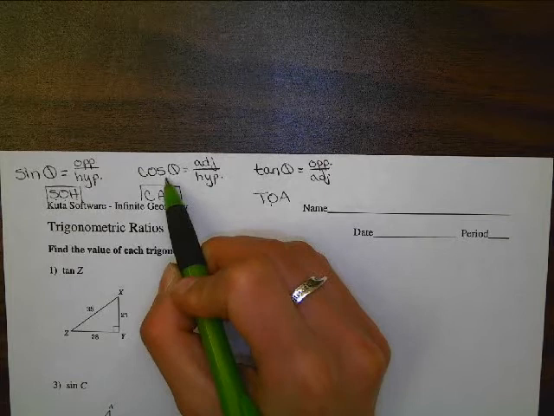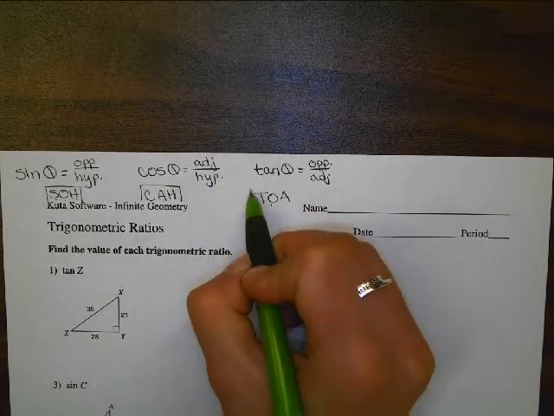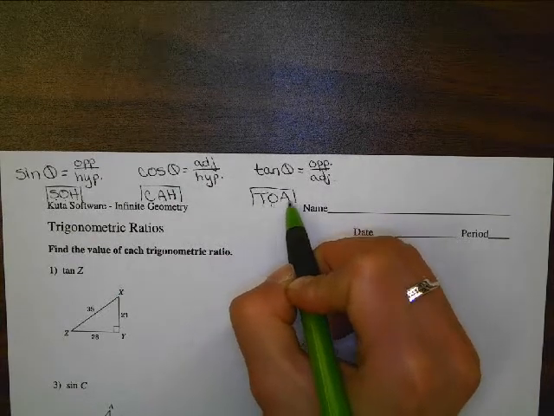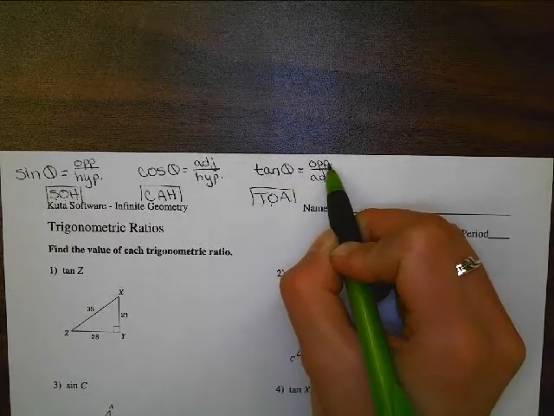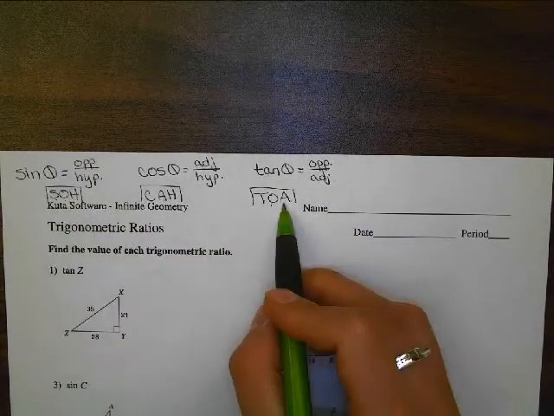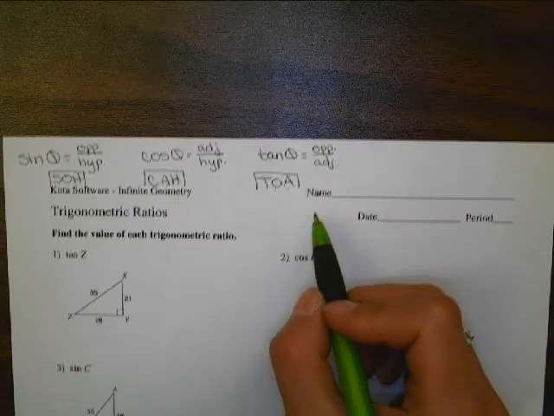Cosine of theta equals adjacent over hypotenuse. And then TOA, T is for tangent, O is for opposite, and A is for adjacent. So we have the tangent of theta equals opposite over adjacent. So again, our phrase is SOH, CAH, TOA. So we're going to use that thinking to do a couple of these problems.